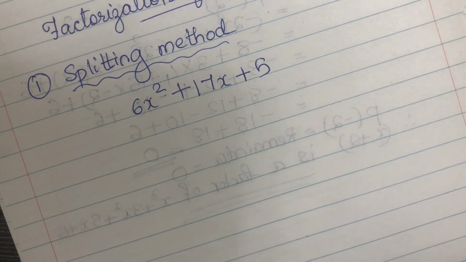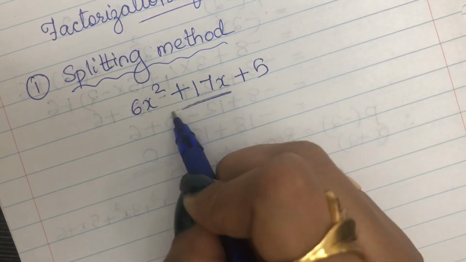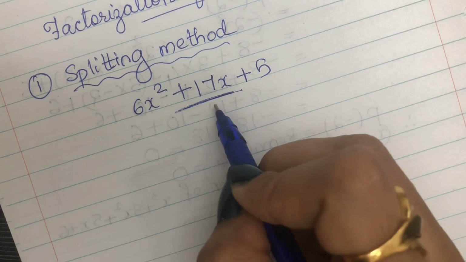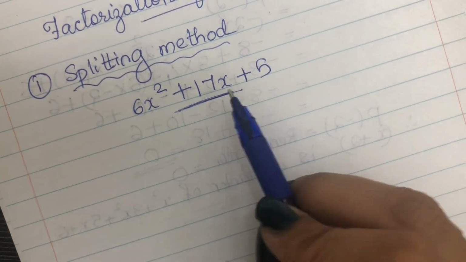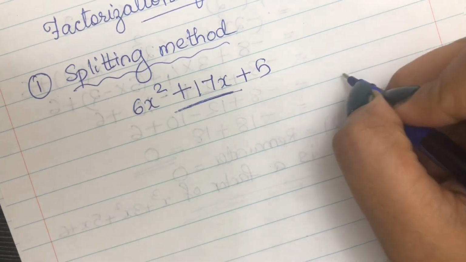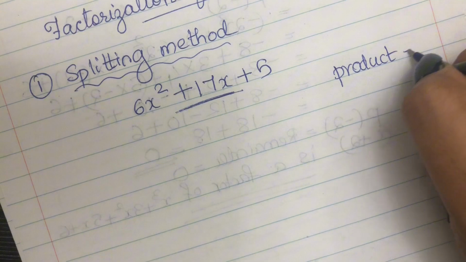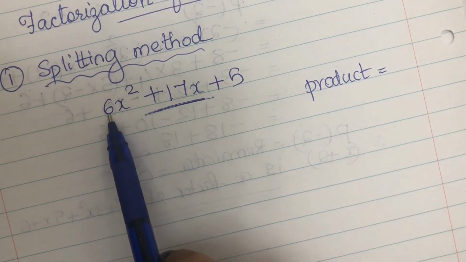What does the splitting method mean? We have to split the middle term. What is the middle term here? 17x. We have to split the middle term in such a way that the product will be 6 into 5.